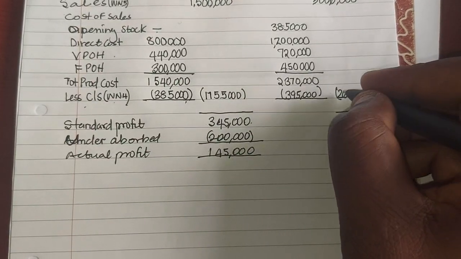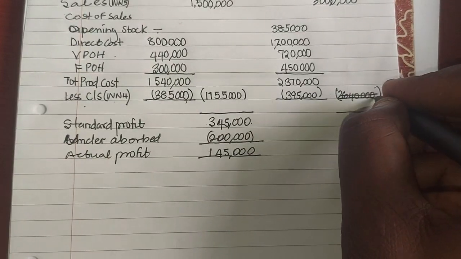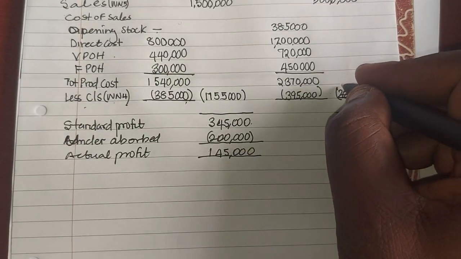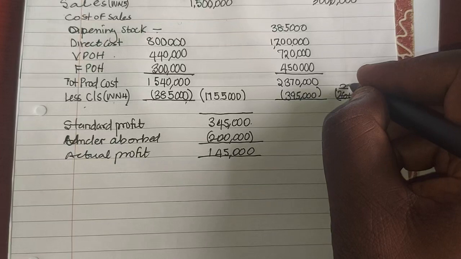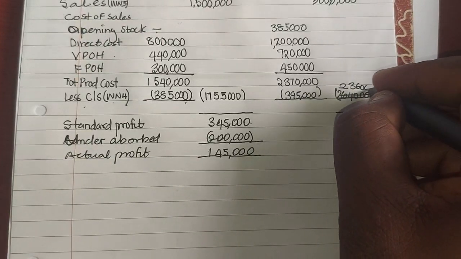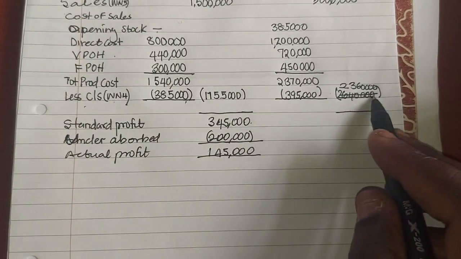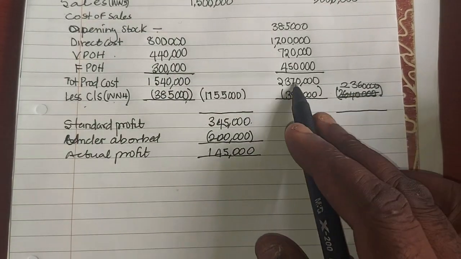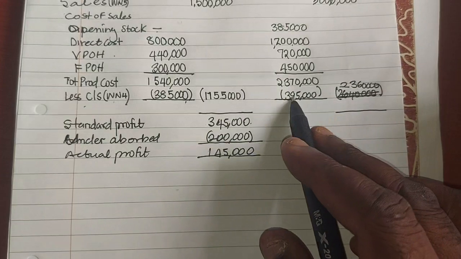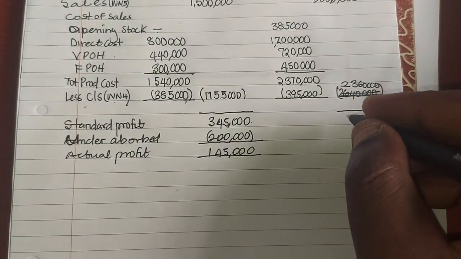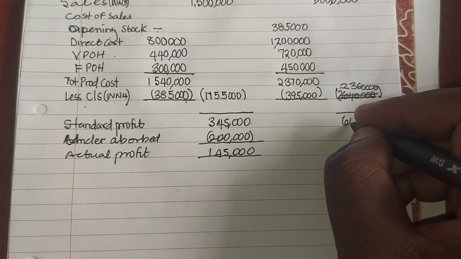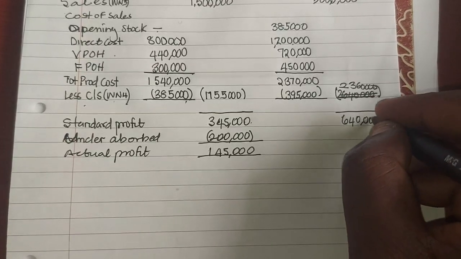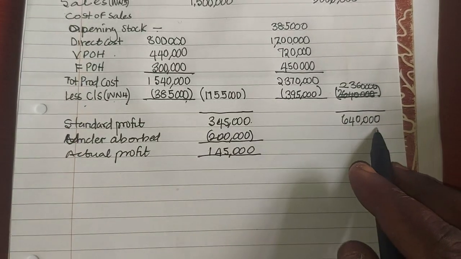Sorry, this gives 2,360,000. Sorry for this naughty mistake. When you subtract this from this, it gives 2,360,000, and the standard profit is nothing but 640,000. Please, students, should pardon me for this.